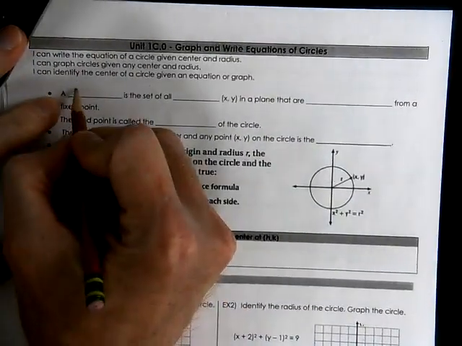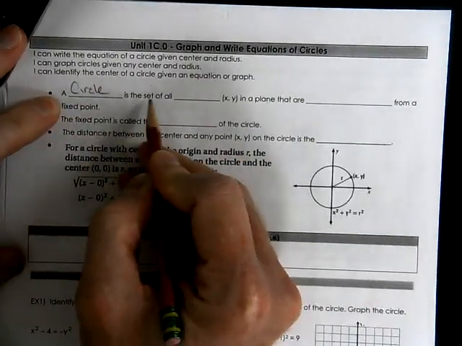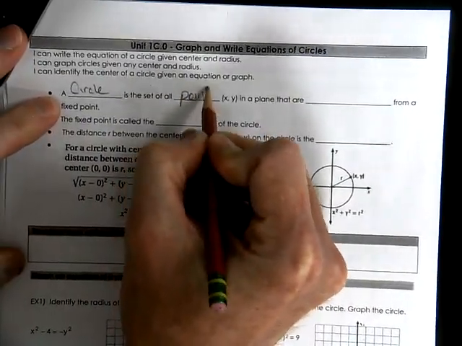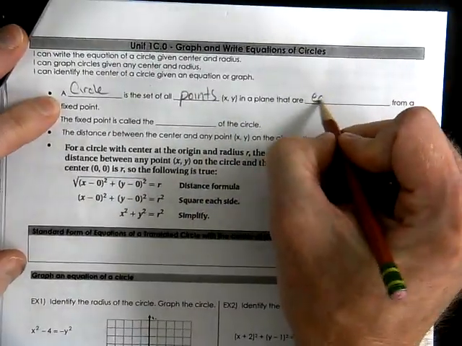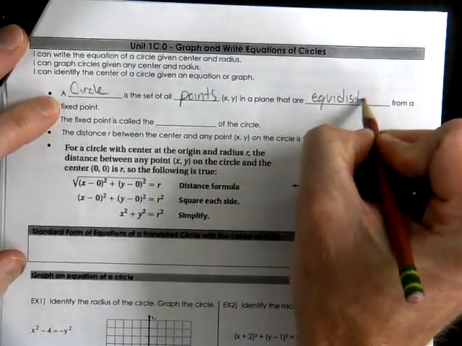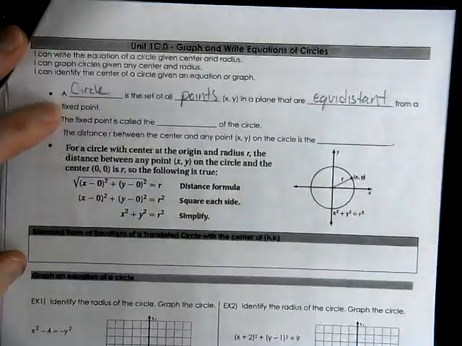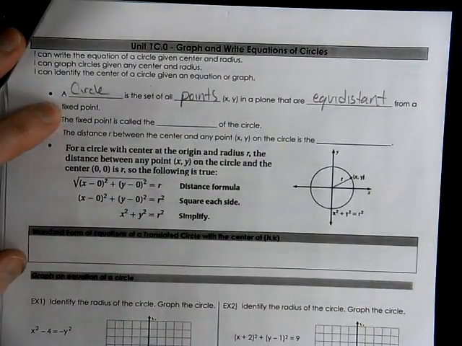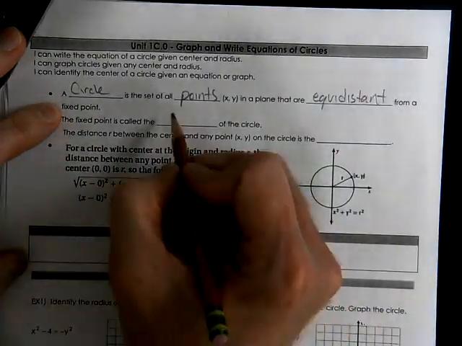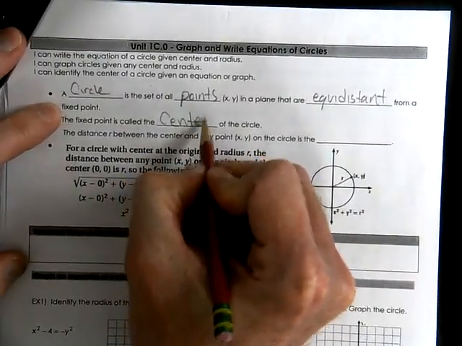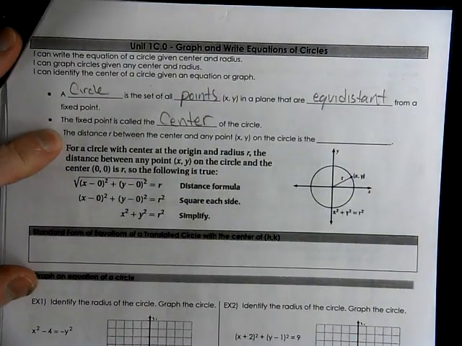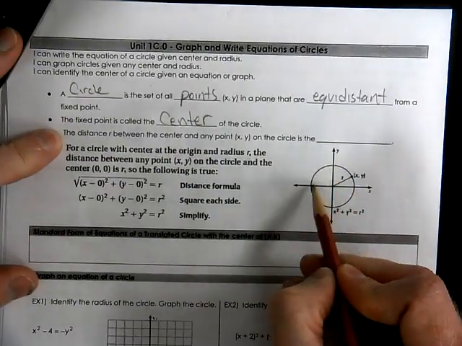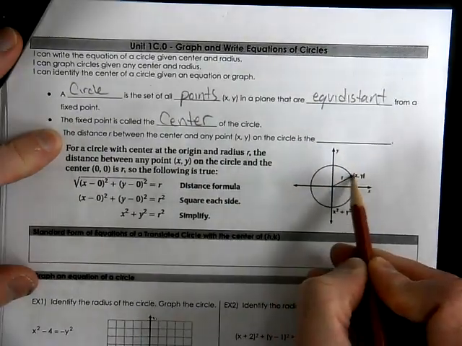A circle is a set of all points in a plane that are equidistant from a fixed point. That fixed point is called the center of the circle. The distance r between the center and any point on the circle is called the radius.